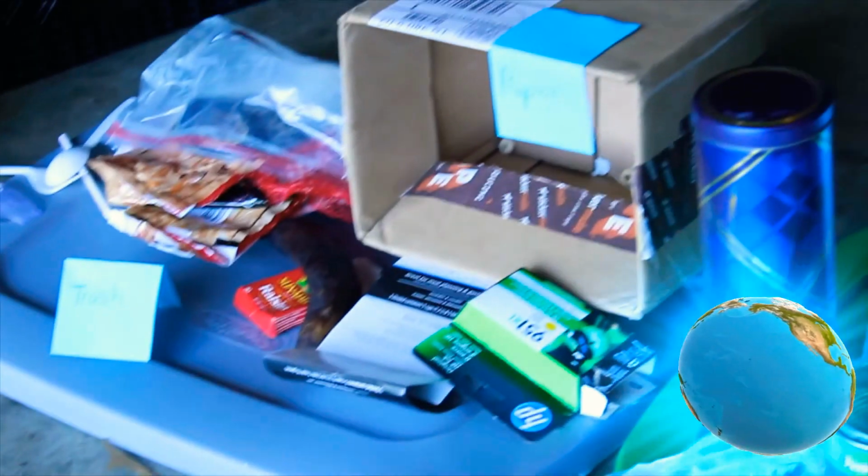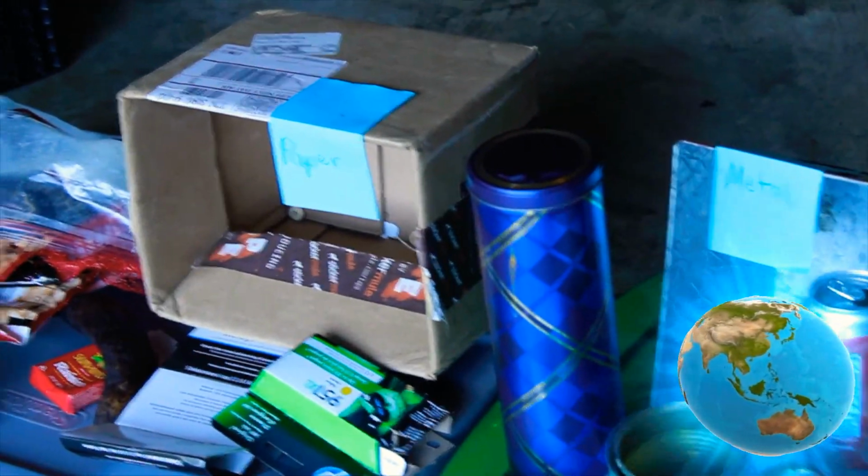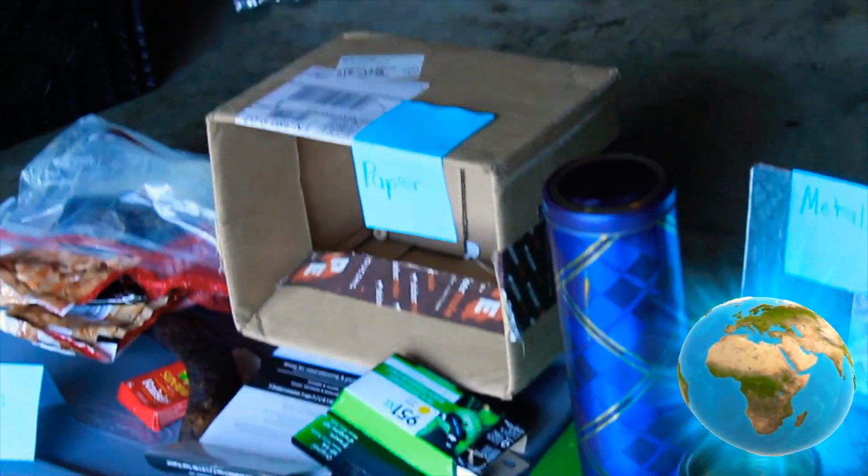All right, tomorrow, boys and girls, is Earth Day. Nope, today is Earth Day. All right, today is Earth Day. And so we sorted our objects into recycle, reduce, and reuse. And this is a great day for you and your family to do the same thing.